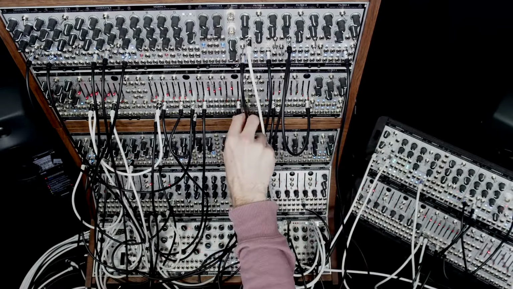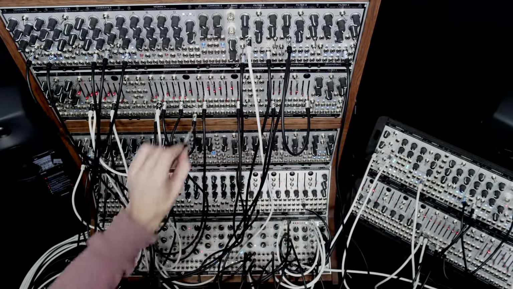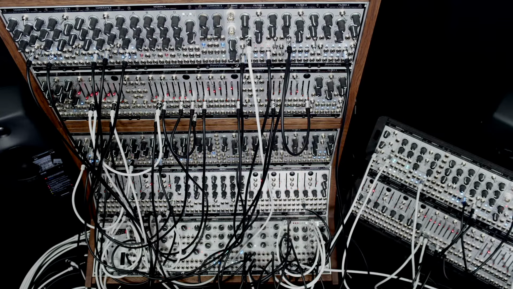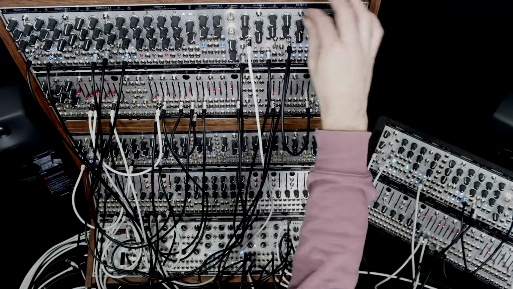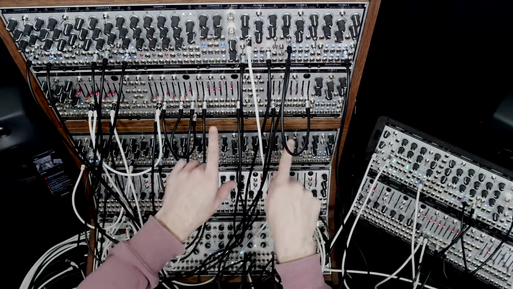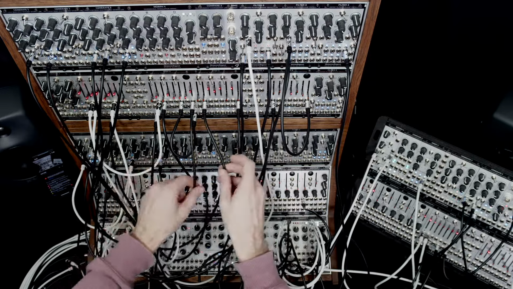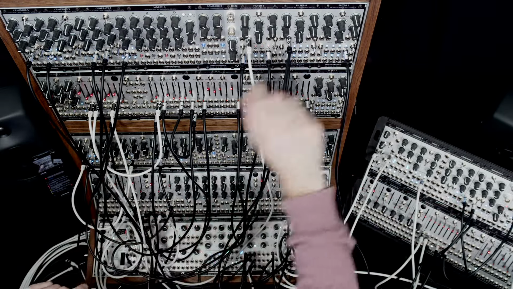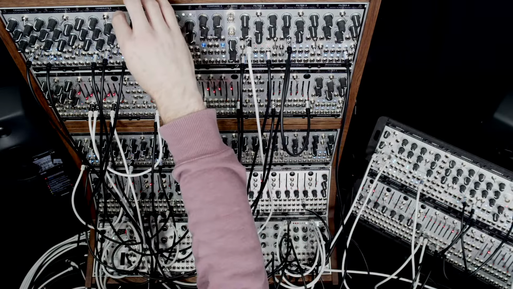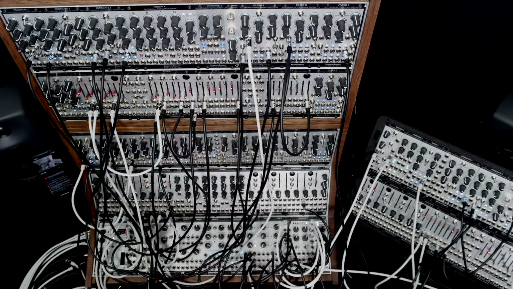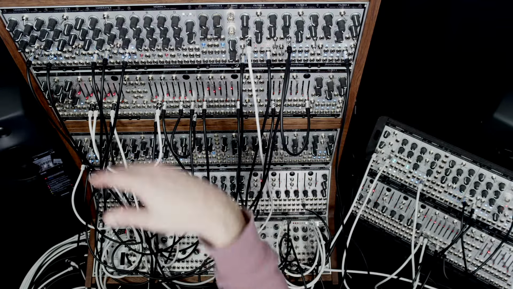Modulate both frequencies. No, this one. So both frequencies are modulated with a different Step 8. One is running in 7 steps, the other one in 8 steps, so you get this moire pattern. And that's through Mix 3, our exponential VCA.